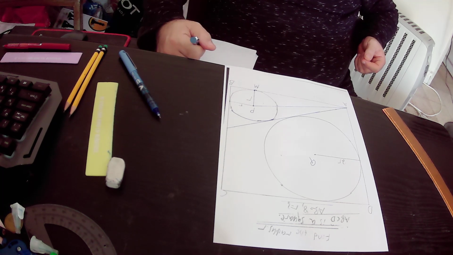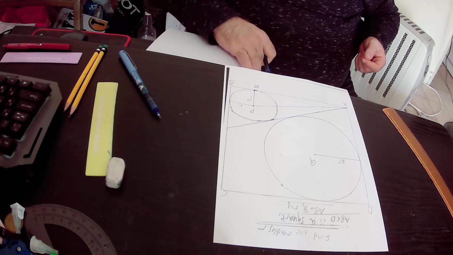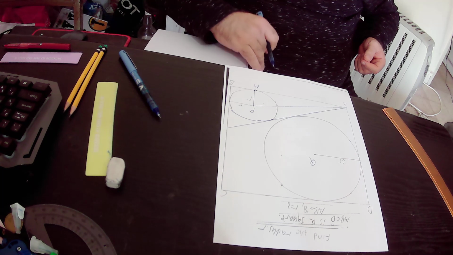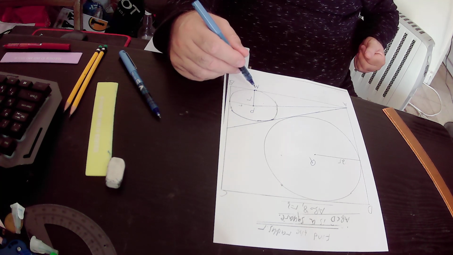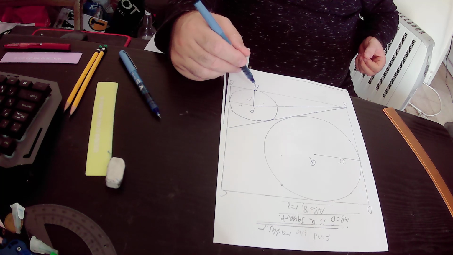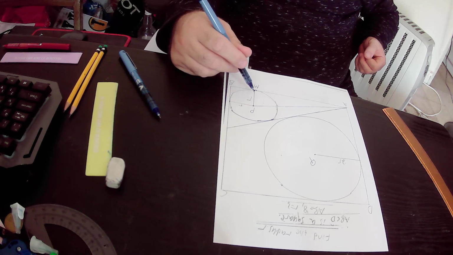And we have rule number 1. Rule number 1 states that if a radius of a circle is drawn to the point of tangency, then the tangent will be perpendicular to this radius.